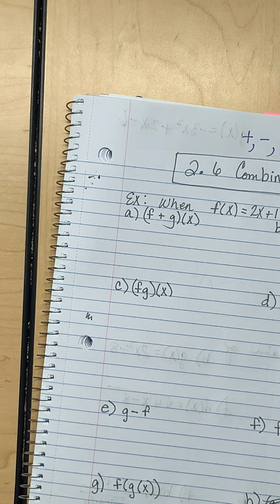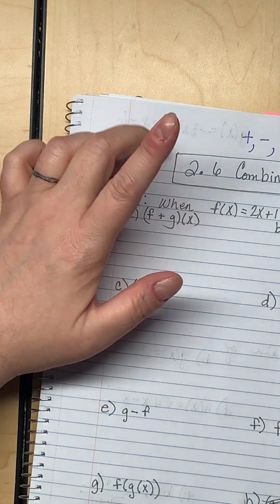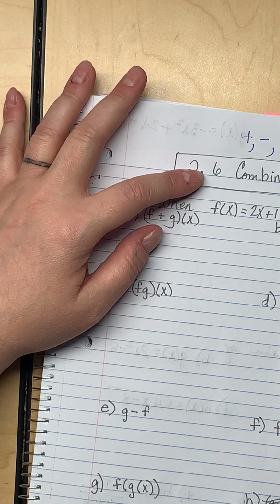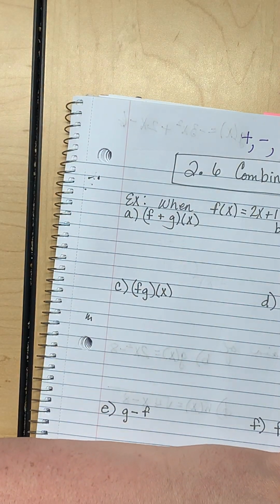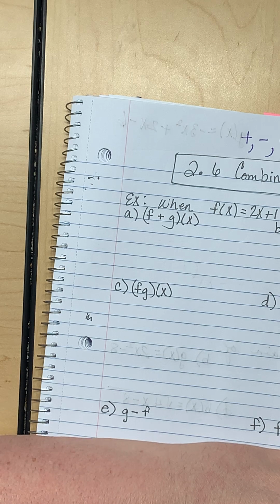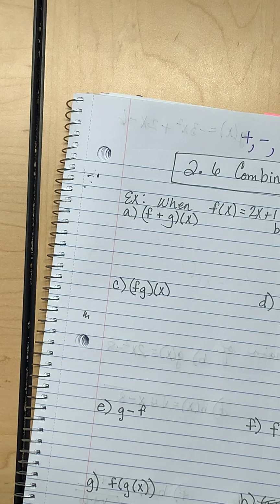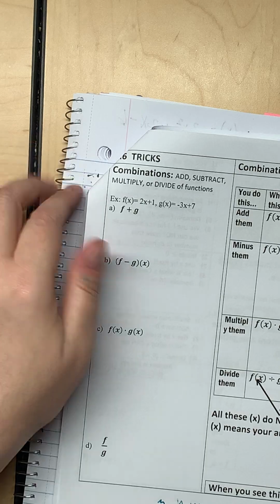Okay, so combinations means when we add two different equations or two different functions, we subtract them, we multiply them, we divide them. Compositions means when we plug them into each other. So we pick up a whole equation and plug it into the other equation where the x is. It's kind of weird.